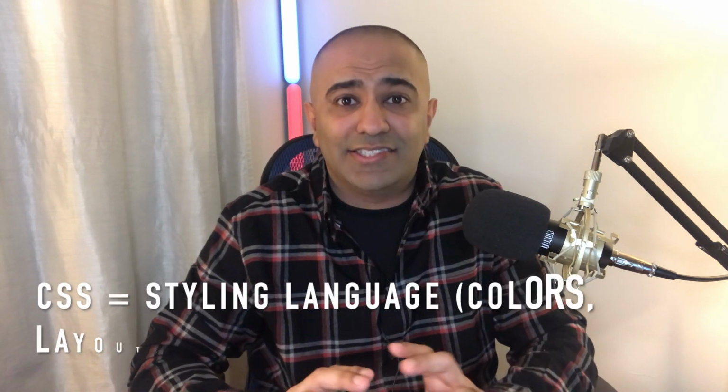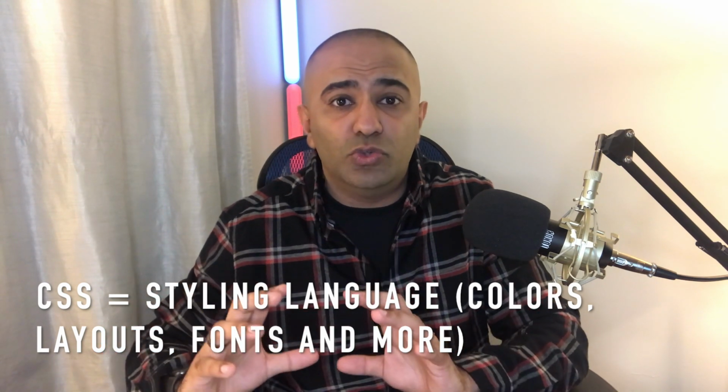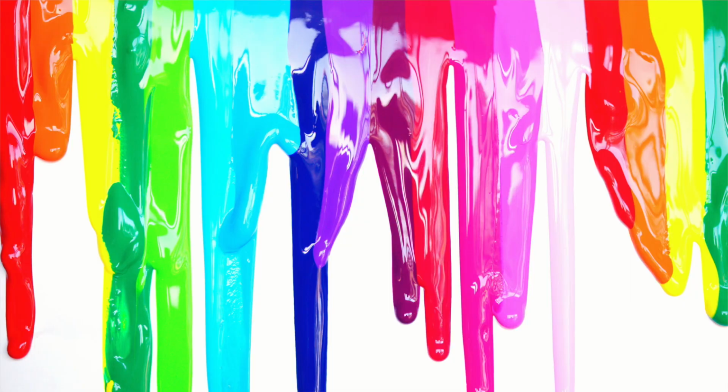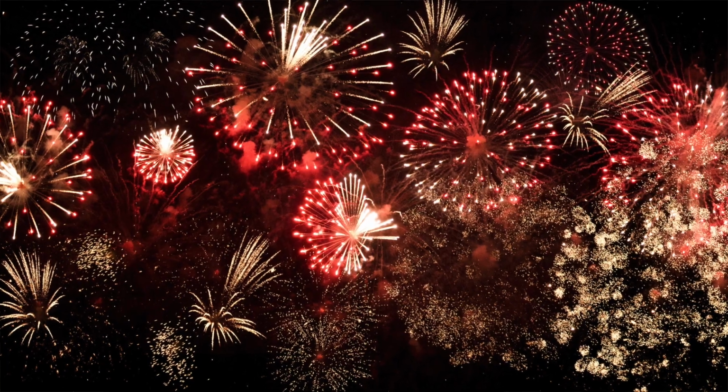Now, when you see the colors, you see styles, you see different structures, different layouts, that's CSS. That's the styling language that is used to give a web page all its styles, all its colors, the different fancy fonts that we use. Then we get to JavaScript. JavaScript is a language that allows you to add interactivity to your web page. For example, you click on a dialog box and an alert box pops up. That's what JavaScript allows you to do.